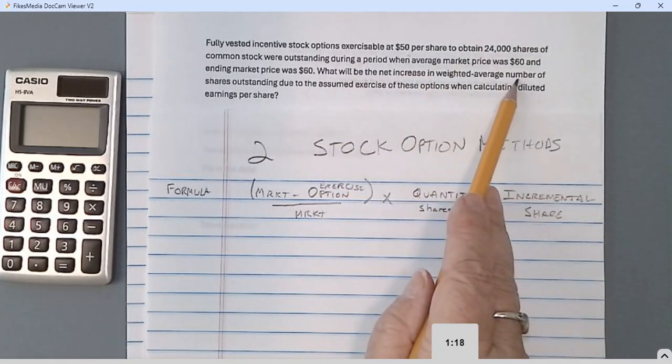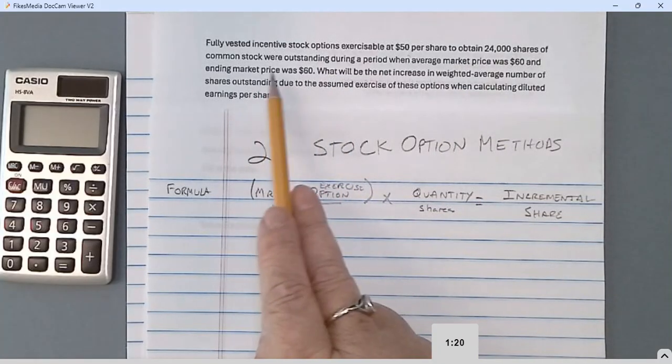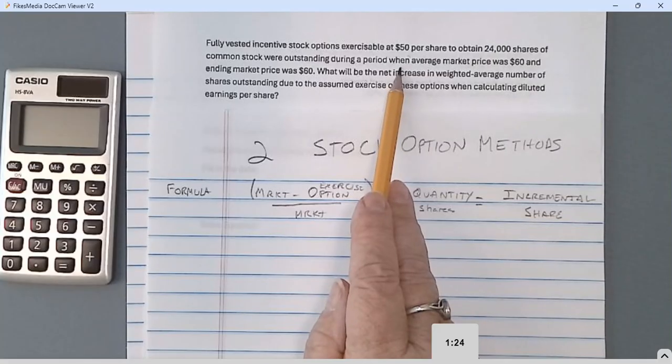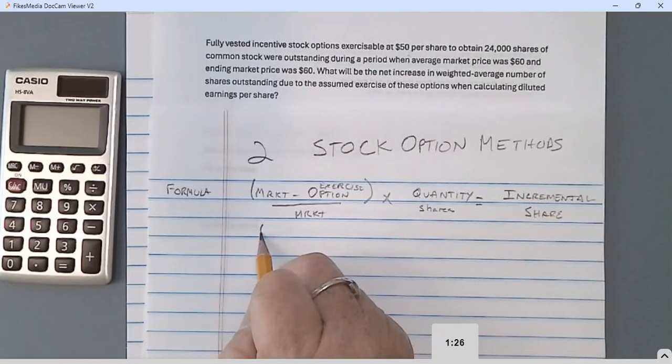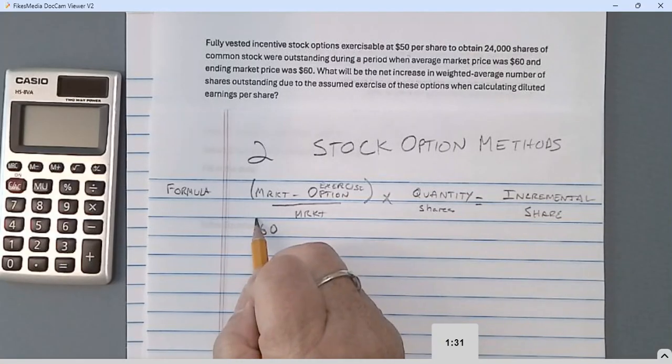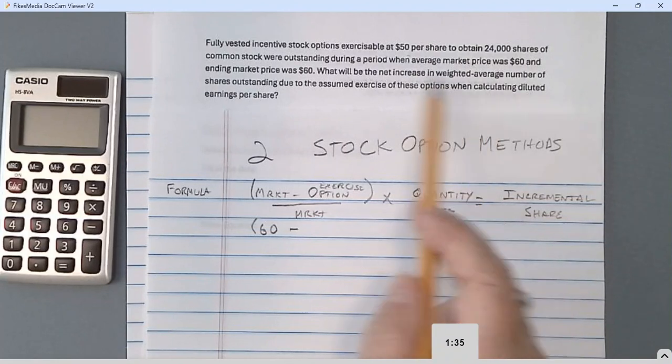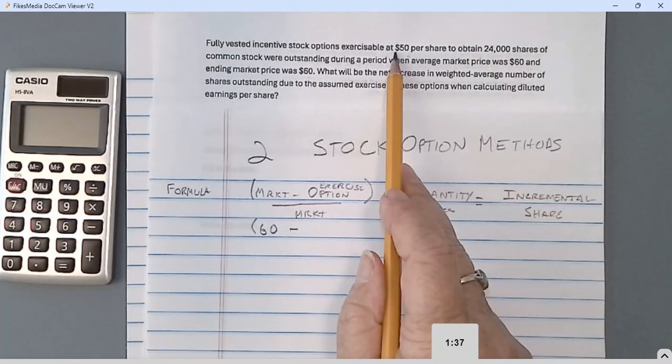I have a market price of 60, an ending market price of 60. It's telling me during the period, so I have to relate it to the period in which I'm working. If I'm working on a quarterly, I have to get the market price for quarterly. Working on an annual, I work on an annual average market price.